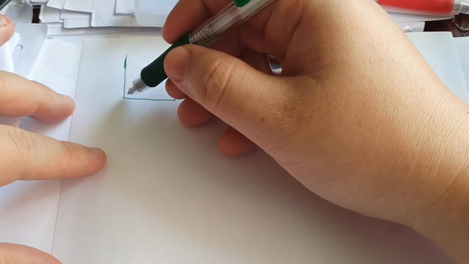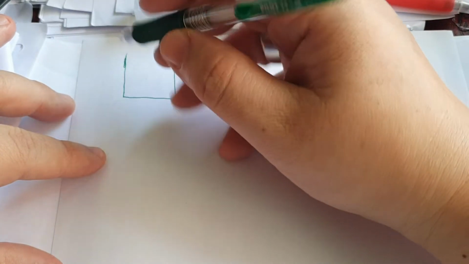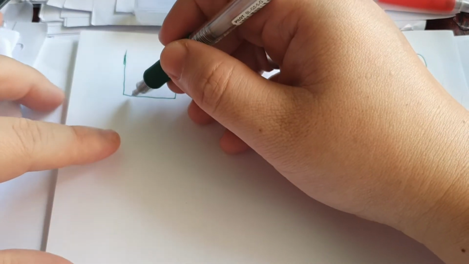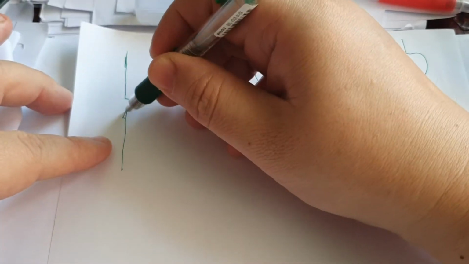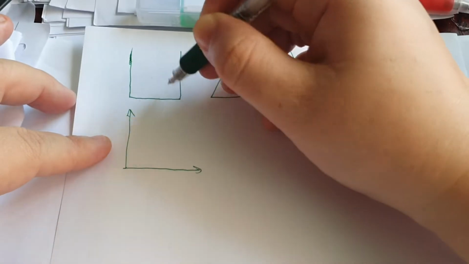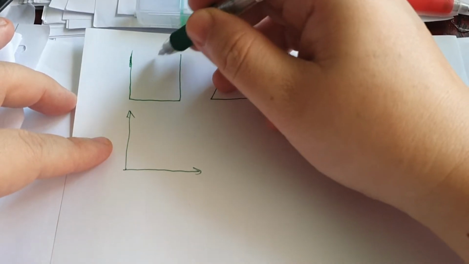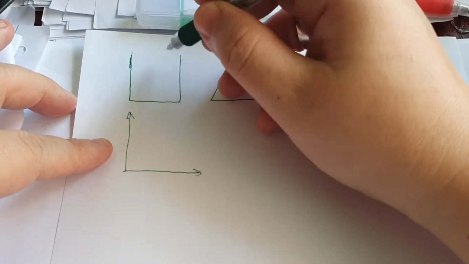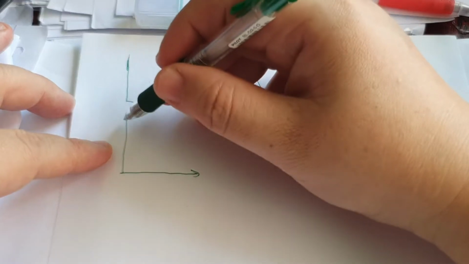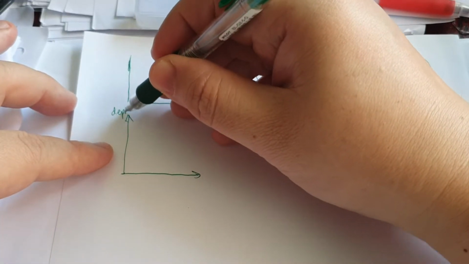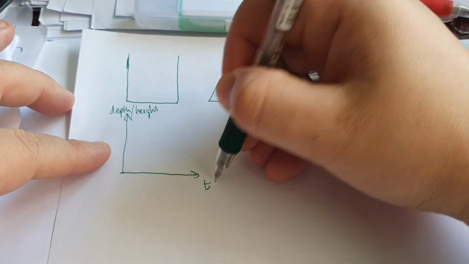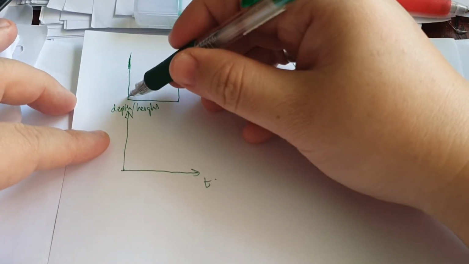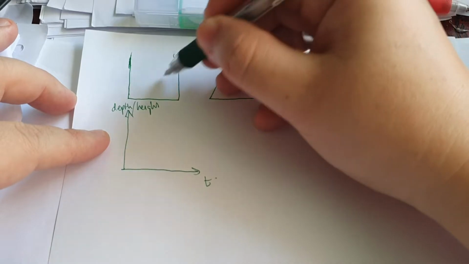But if you do this kind of question, you must read the question carefully. They simply ask you: this is a container, and I pour water inside the container, then how will the depth or the height of the water vary with time? Then you just think about it.